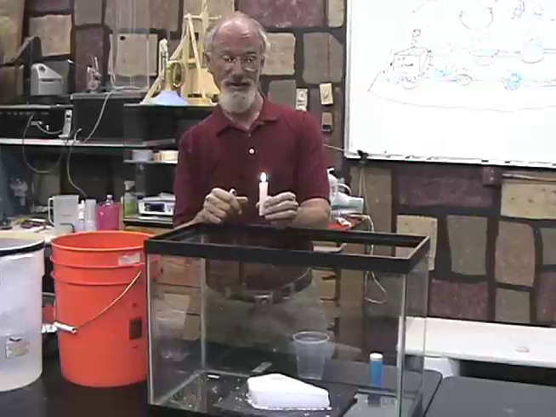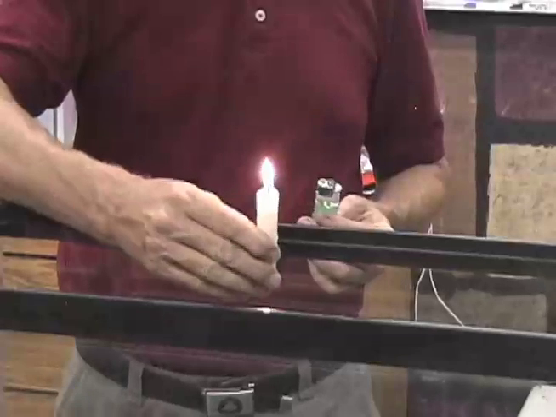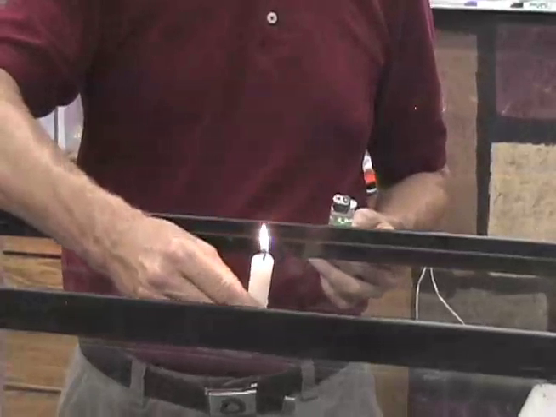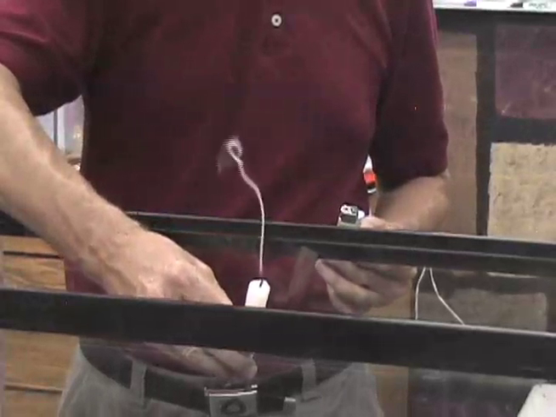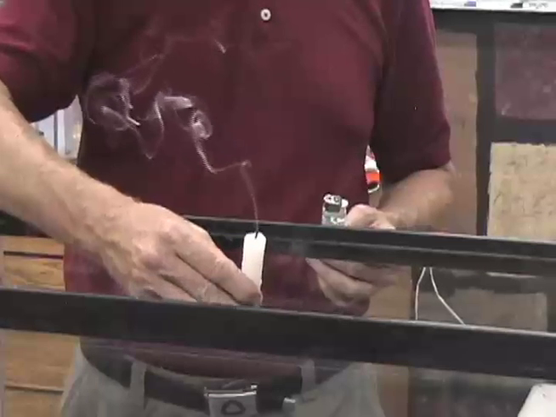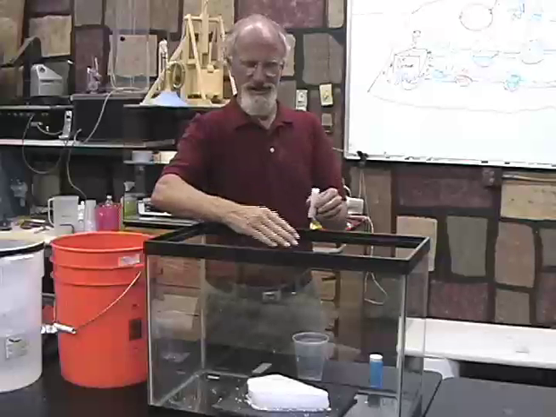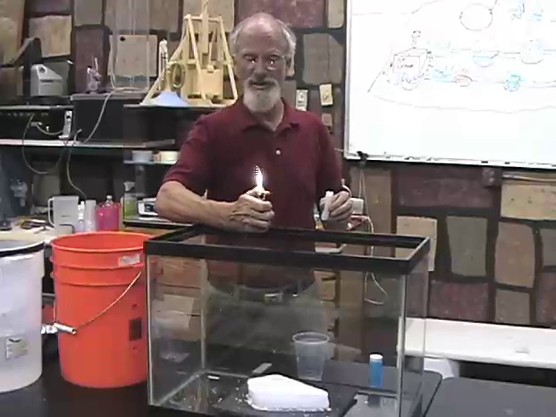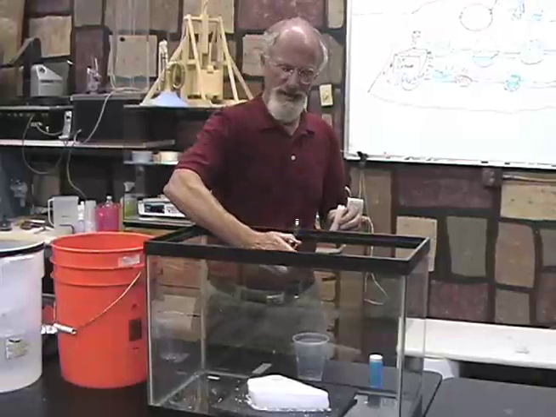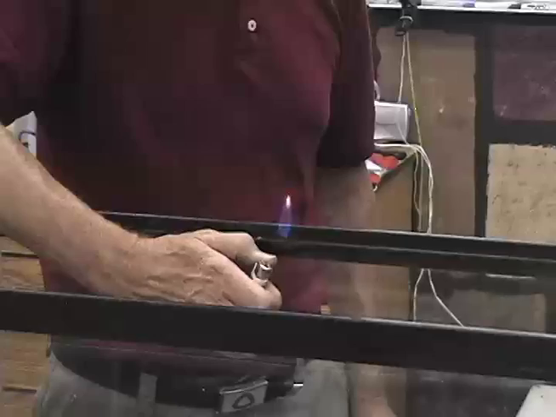And will it die because it gets too cold? Or will it die because it runs out of oxygen? Let's see. Boink. Right there is where it died. At this point, we're so far from the dry ice, it probably didn't die because it was too cold. It probably died because it ran out of oxygen.